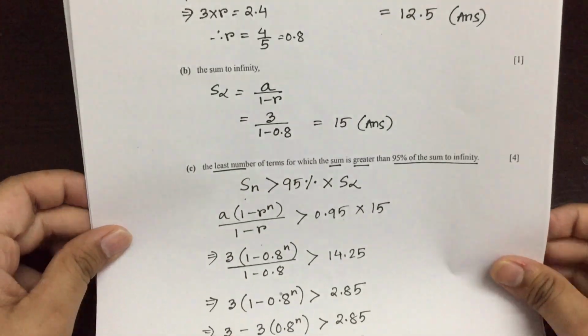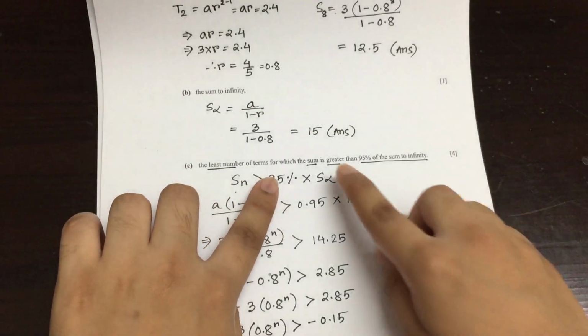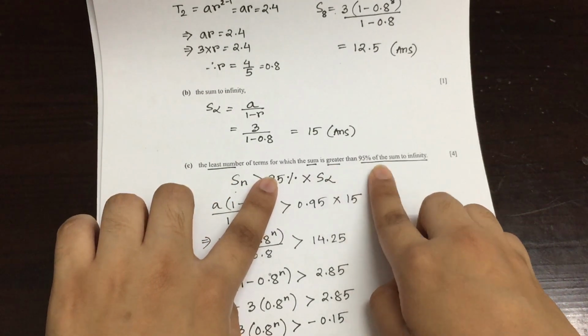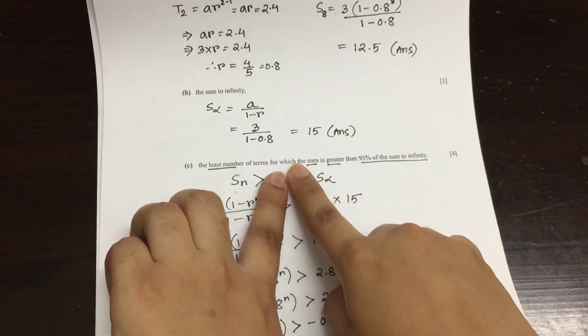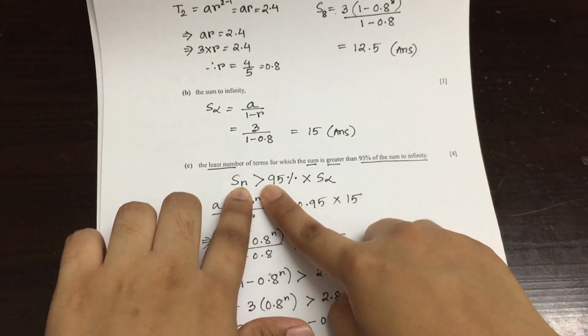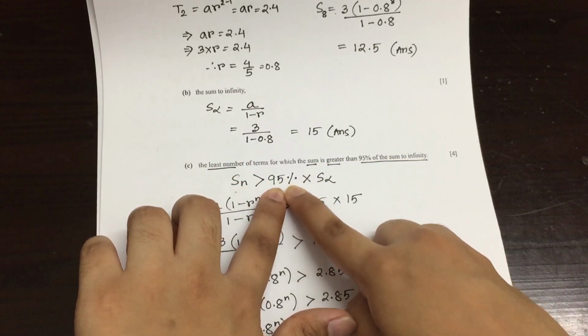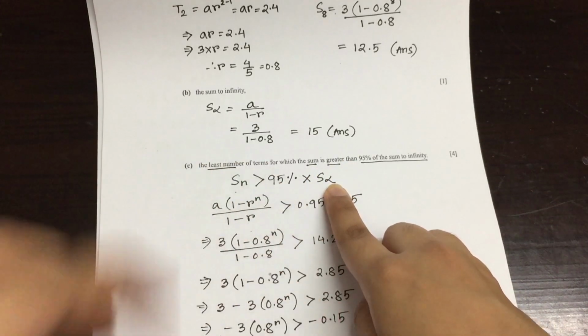Then finally, here it says the least number of terms for which the sum is greater than 95% of the sum to infinity. So this is the key sentence. The sum is greater than 95% of means times the sum to infinity.